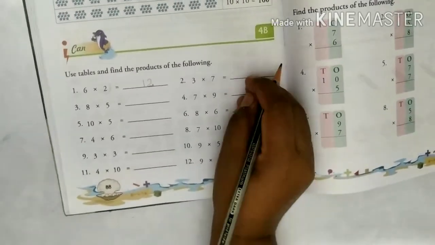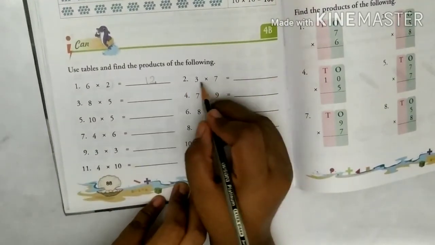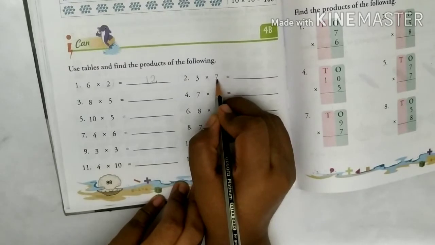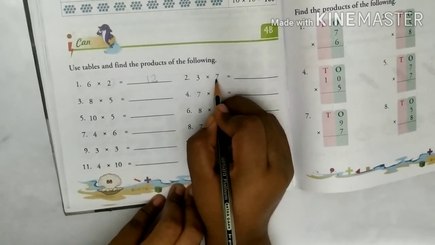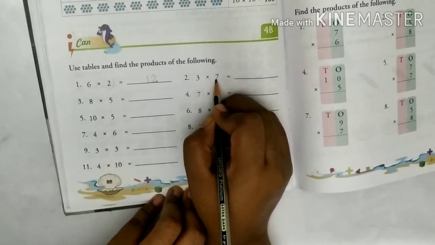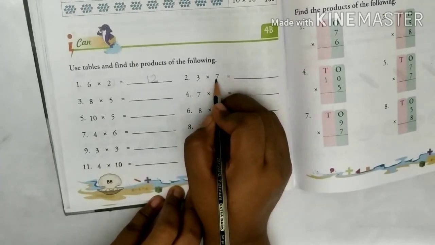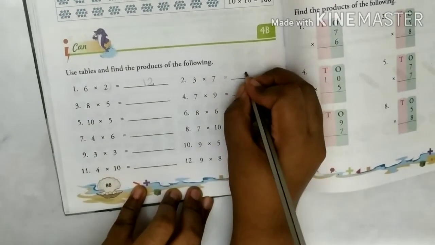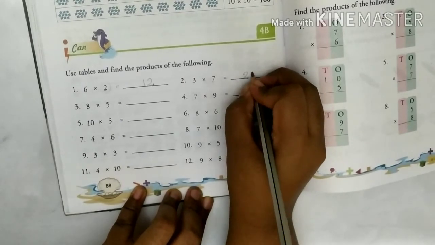Now let's see the second question. 3 into 7, right? So in the table of 7, let's start. 7 1s are 7, 7 2s are 14, 7 3s are 21. So you'll directly write the answer.